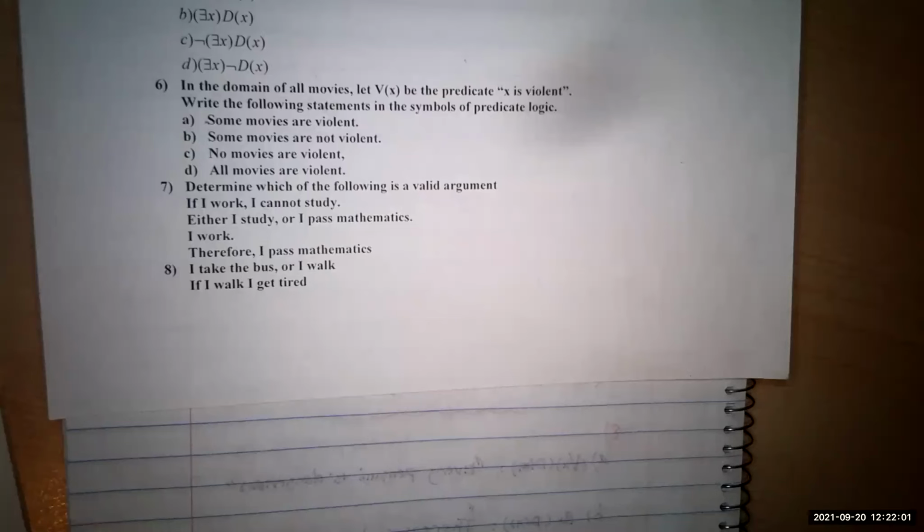Part C: no movies are going to be violent. You have a couple of choices for this one. For all x, not V(x). Yes, this is one way to do it, or you can use the other expression that we have: not that there is a violent movie. I use this one, the negation of there exists x, V(x), which is the same as for all x, not V(x). And the last one is easy: all movies are violent. For all x, V(x).